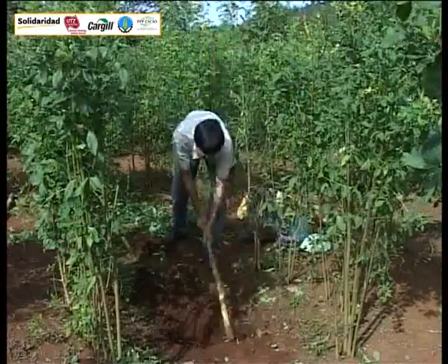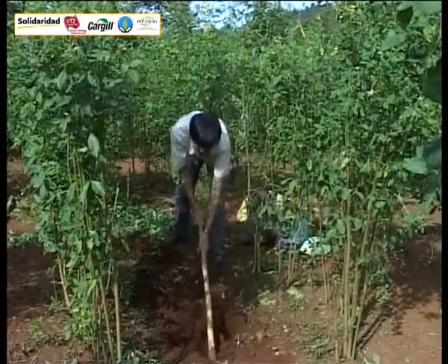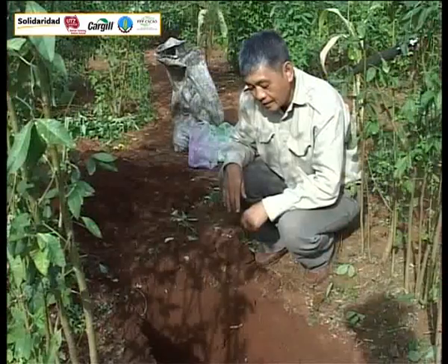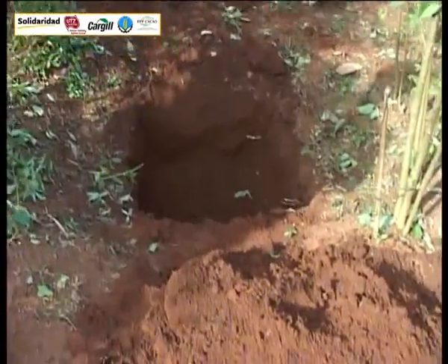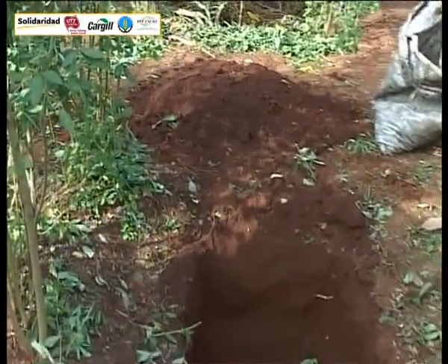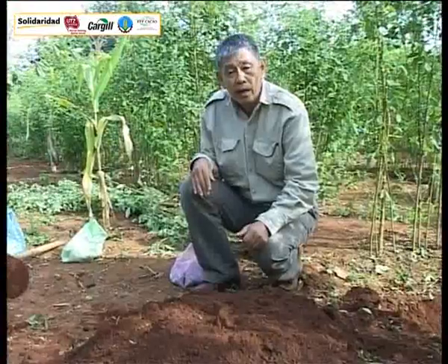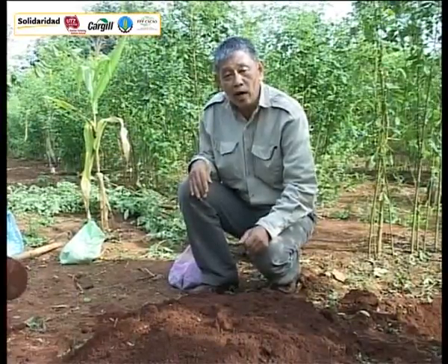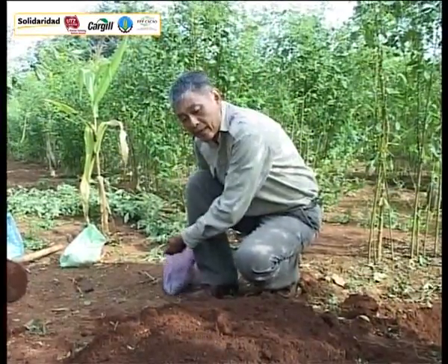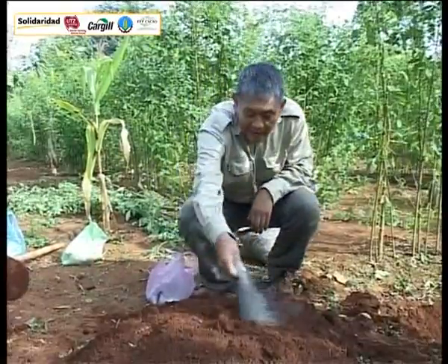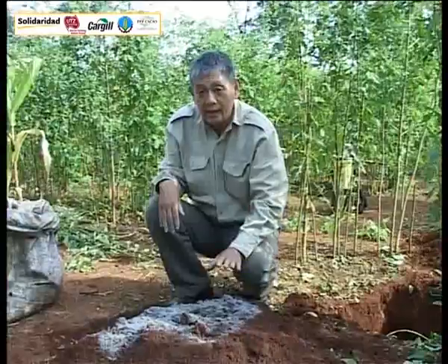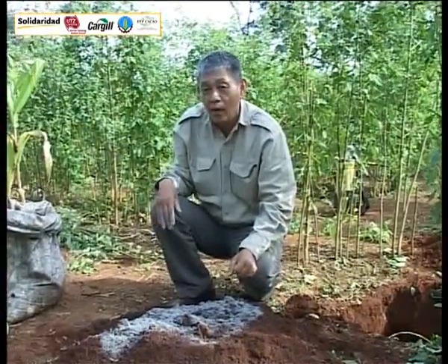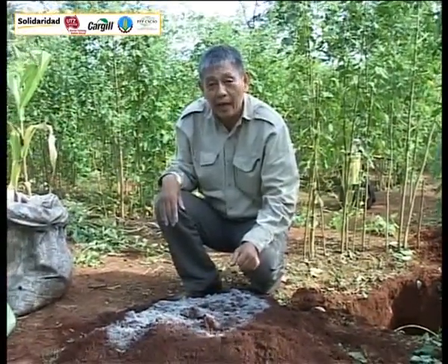To prepare for cocoa planting, we must dig holes. The most suitable size holes for cocoa are similar to coffee. During the process of digging holes, we separate the topsoil, rich in organic matter and nutrients, to the side. Base fertilizer for each hole includes 50 grams of phosphate, spread evenly on the topsoil. Then we add 5 to 10 kilograms of composted manure for each hole.